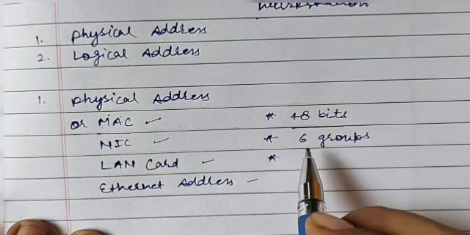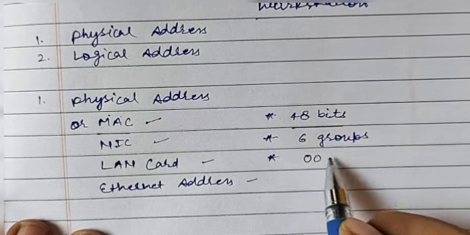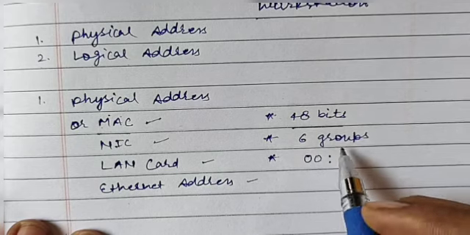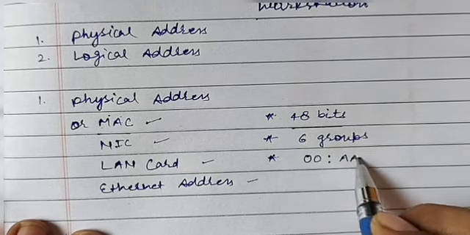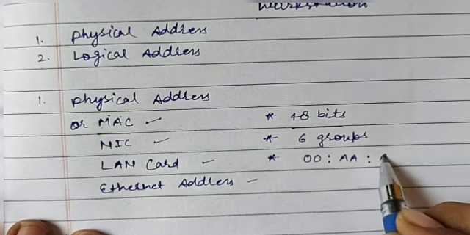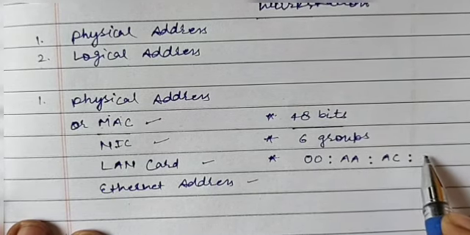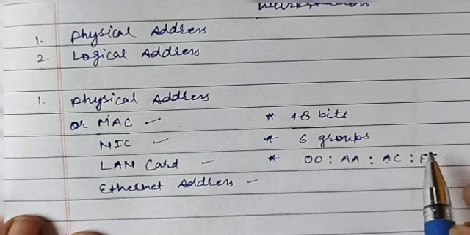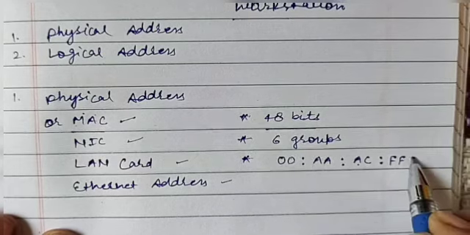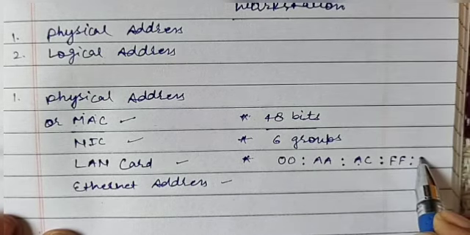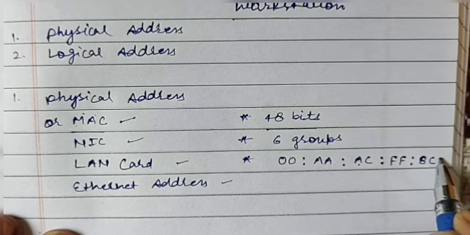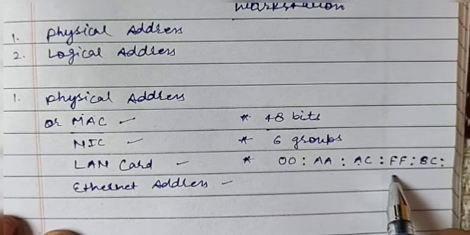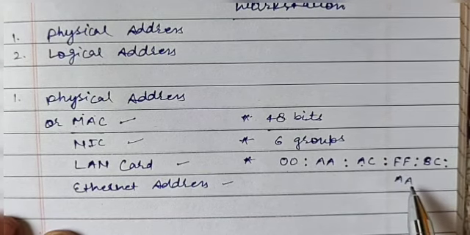For example, a physical address is separated either by colon or hyphen, like 00:AA:FF:12:34:BC:12:34:56. In this way it is represented.